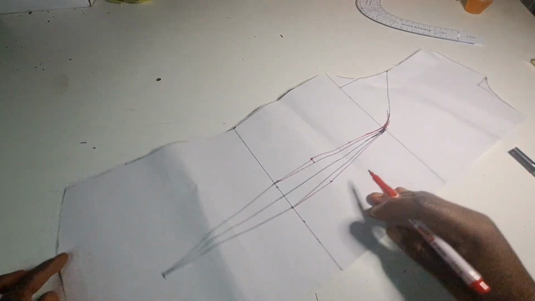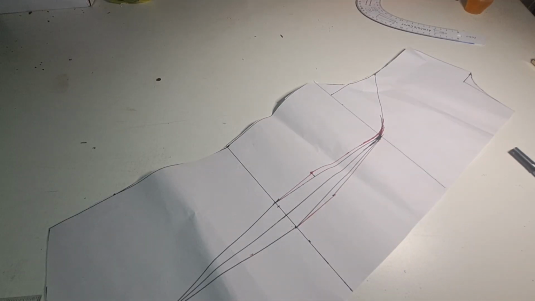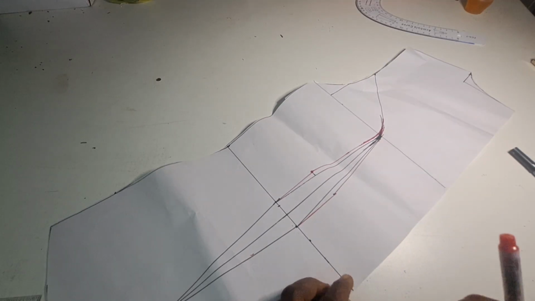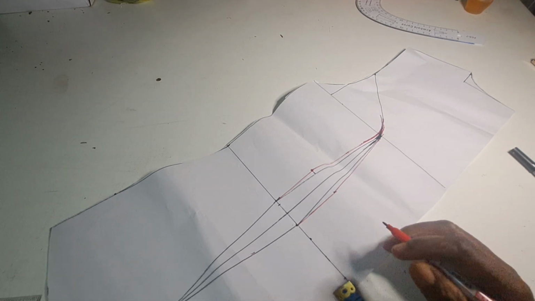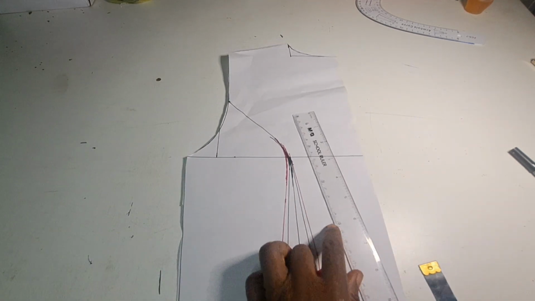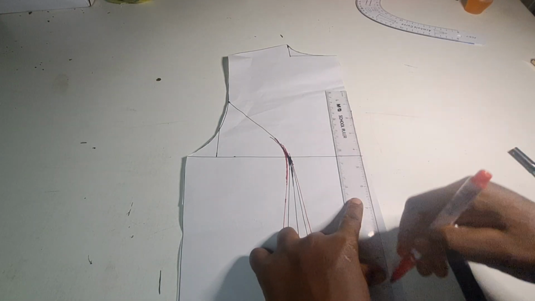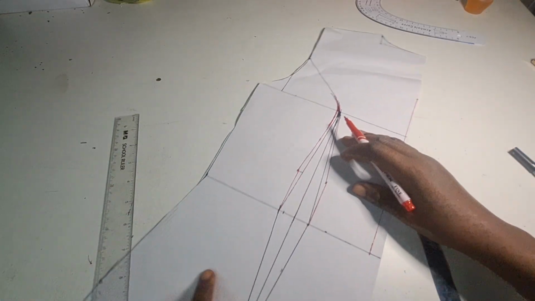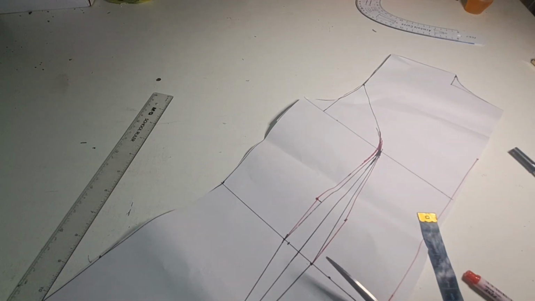Now the same way that the vertical is stopping at the waist, it is going to stop at the waist. And I also contour the back with half inches so that there won't be any gaping at the back. There won't be any bulge. So I'll just take it up this way. Now I'm going to cut it out.